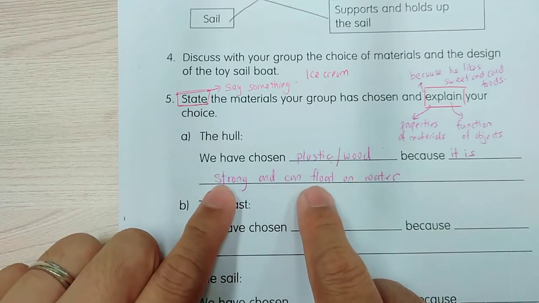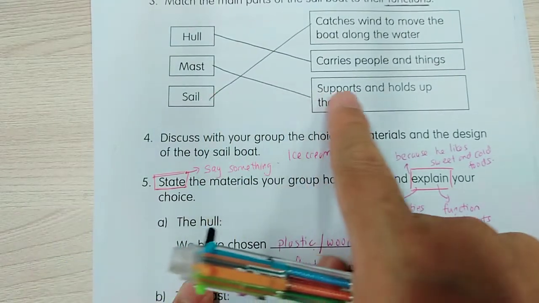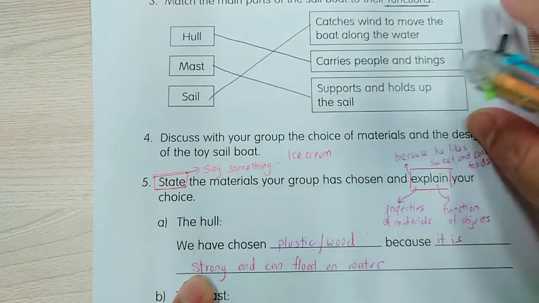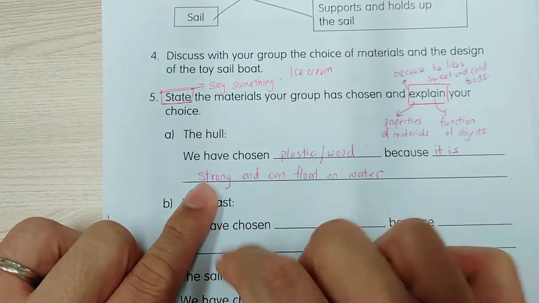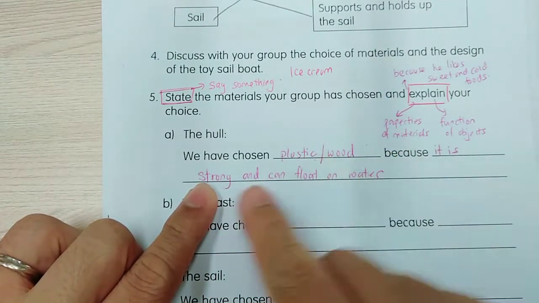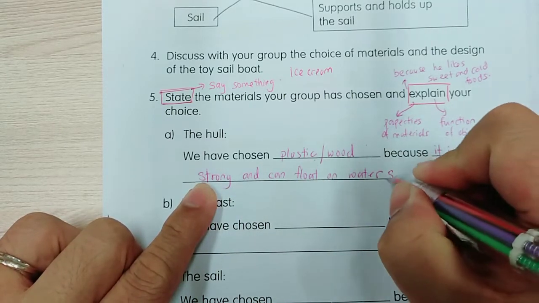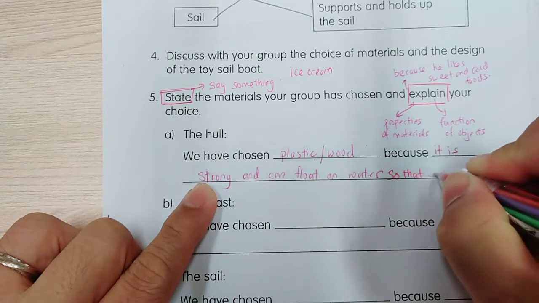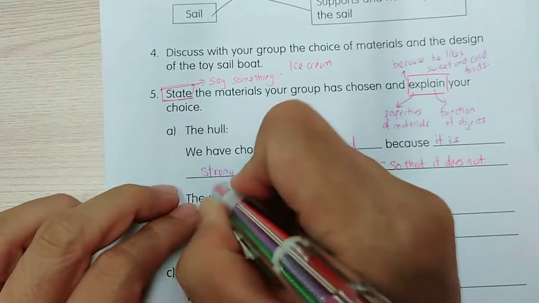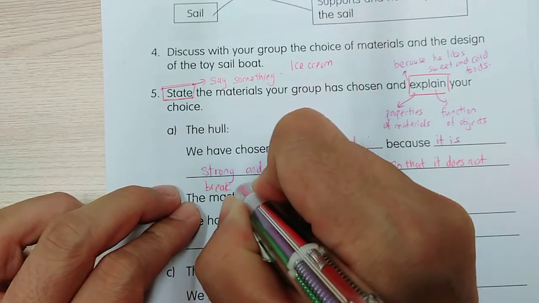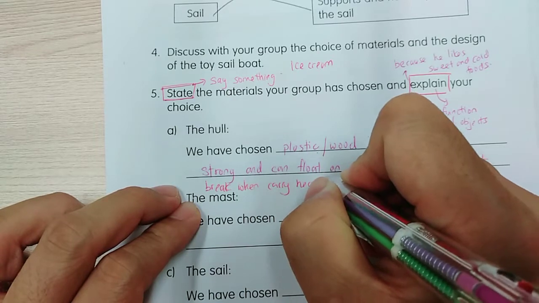Now I need to link these two to their functions. When we talk about the hull of the boat, its function is to carry people and things. And this is a boat and it goes on water. So therefore, why must it be strong? Because it is strong and can float on water, so that it does not break when carrying heavy things.